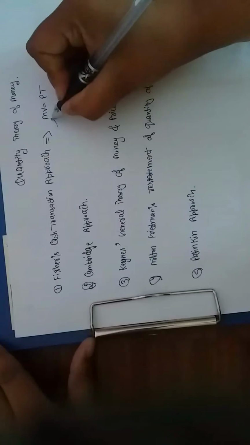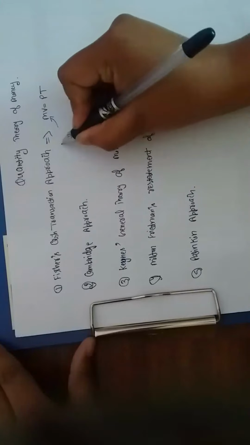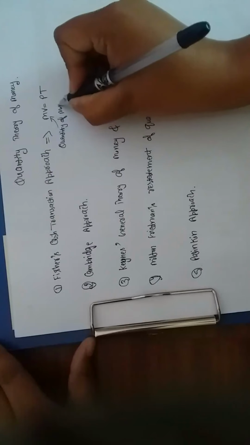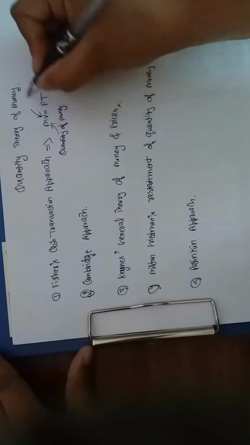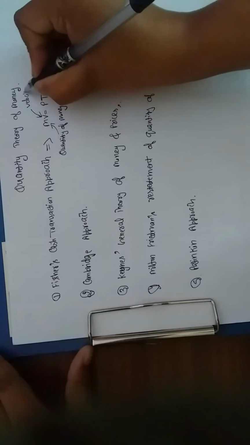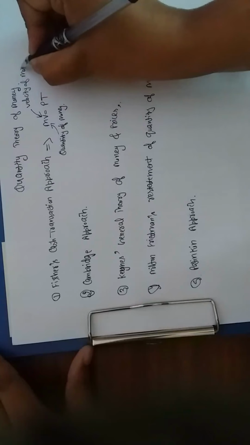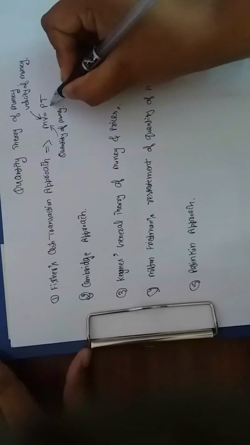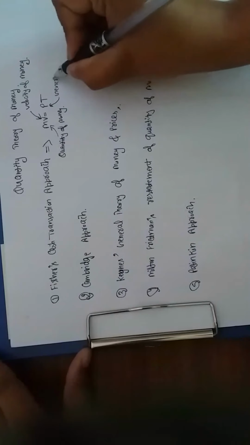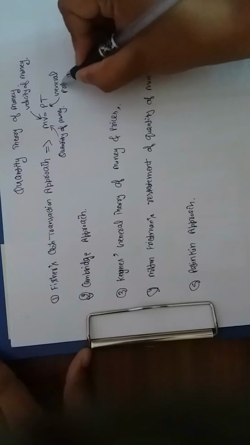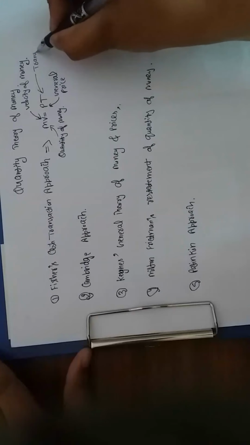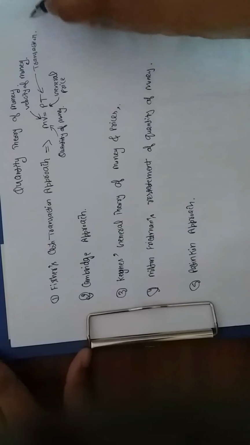Here, this M is quantity of money. This V represents velocity of money, and this P is general price level, and this T represents transaction.